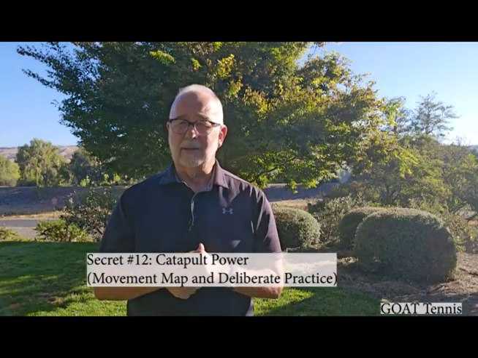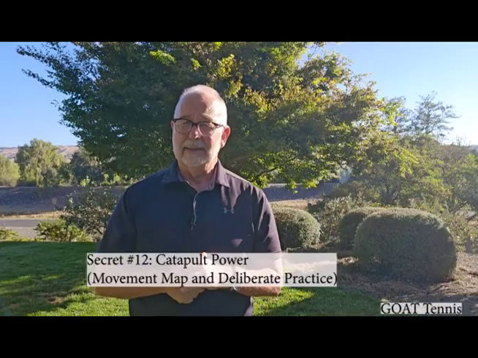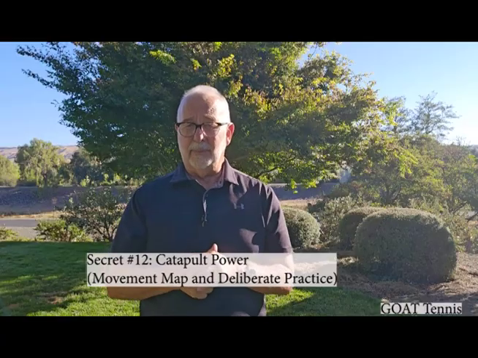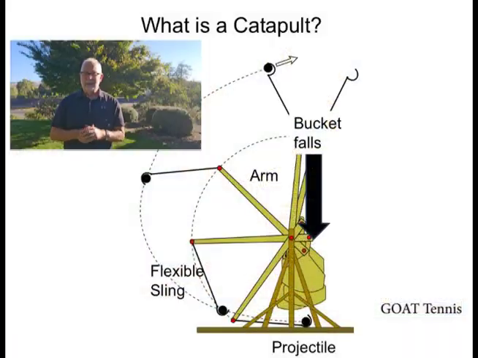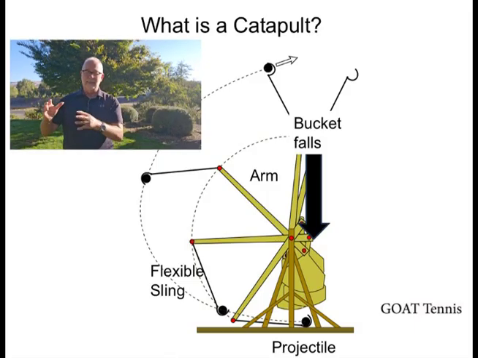Today's lesson is called Catapult Power. So before we talk about catapult power, let's talk about what a catapult is. In the slide in the background, you can see the image of this type of catapult. And basically, in this type, a gigantic weight drops, and that creates a rotational action that flings the projectile up and over at great speed and distance.